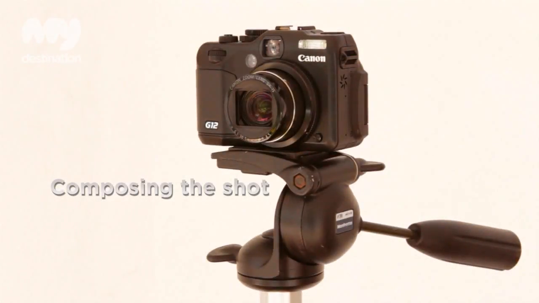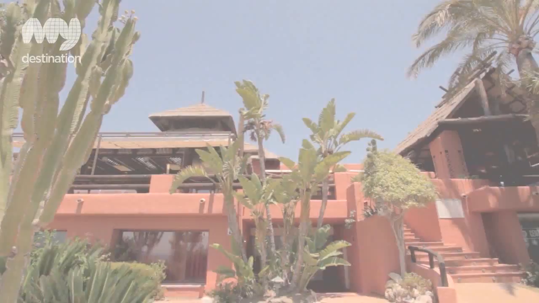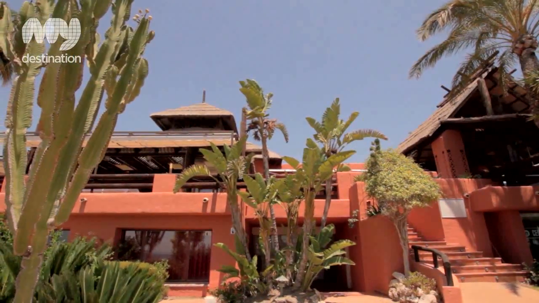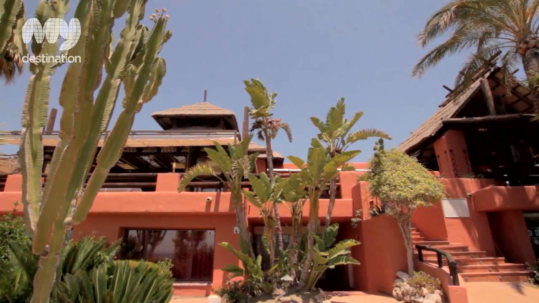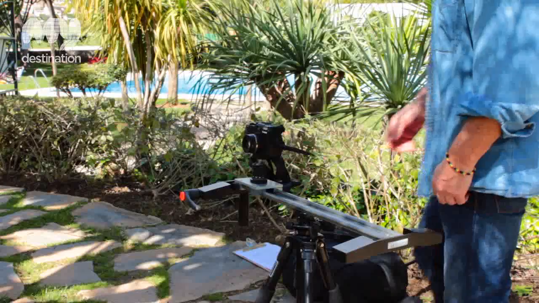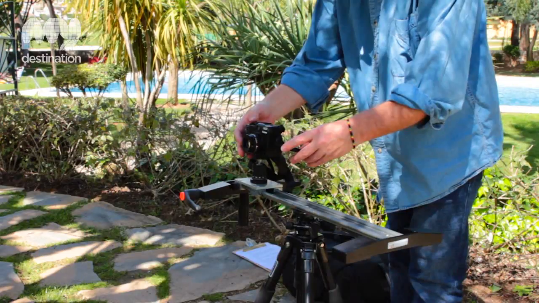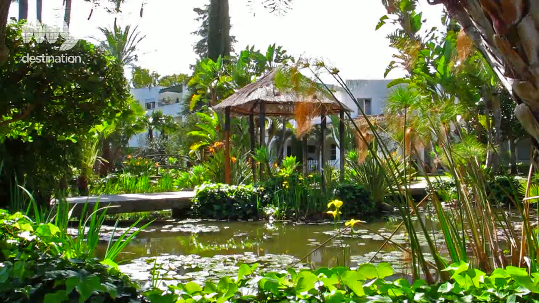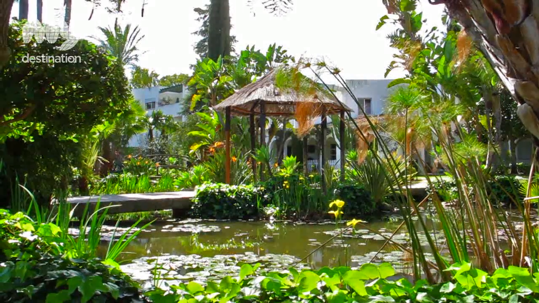Composing the shot. For any slider shot, you must have some kind of object in the foreground. Compose the shot by starting with the end frame you want, then arrange the position of the slider so you arrive at this point. Set up the starting frame.